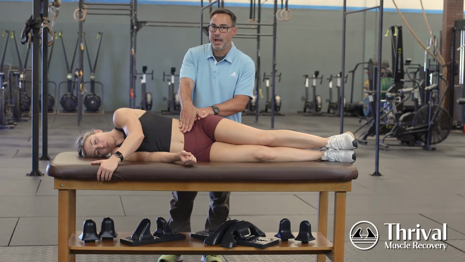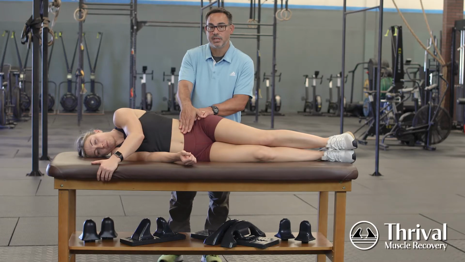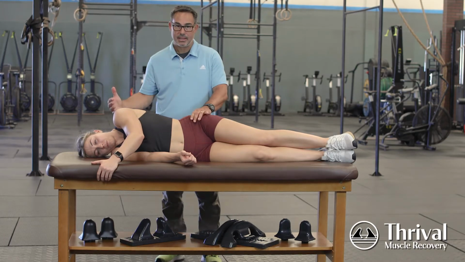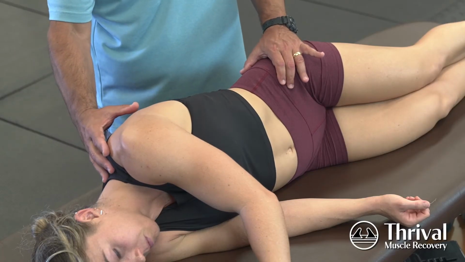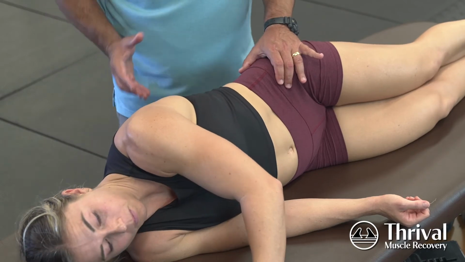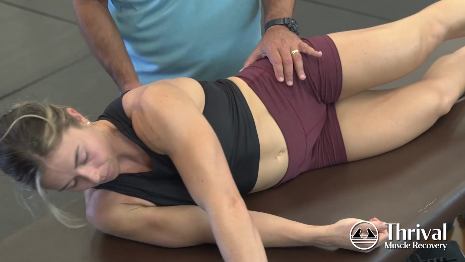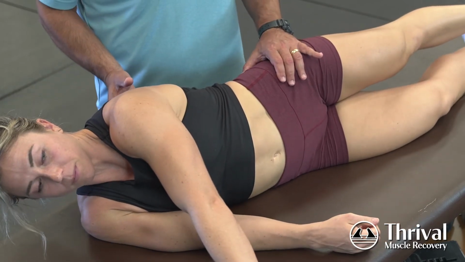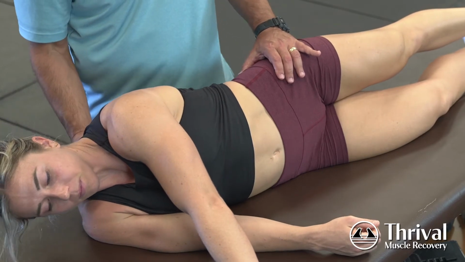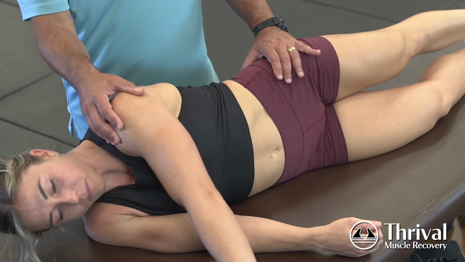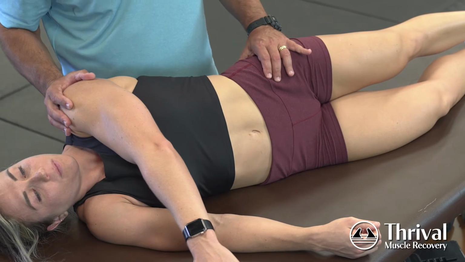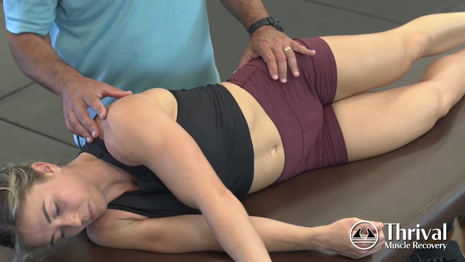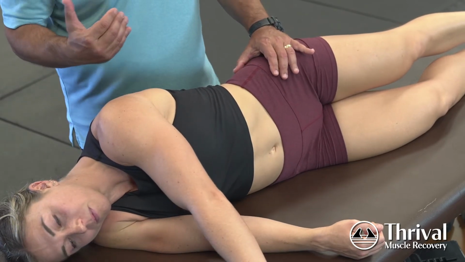When we're working the psoas, we might want to work into lumbar extension, and that would be in a side-lying position, just pushing the whole body backwards, lifting up from the shoulder and going into extension that way. Keep in mind that just rotating backwards like this is not going to do a whole lot for extending or lengthening the psoas muscle.